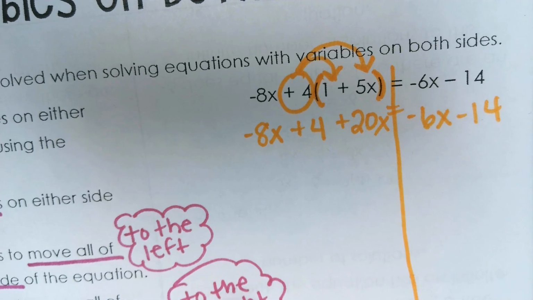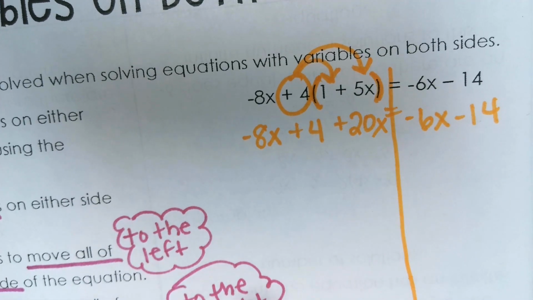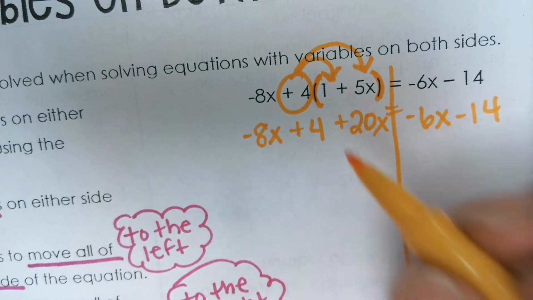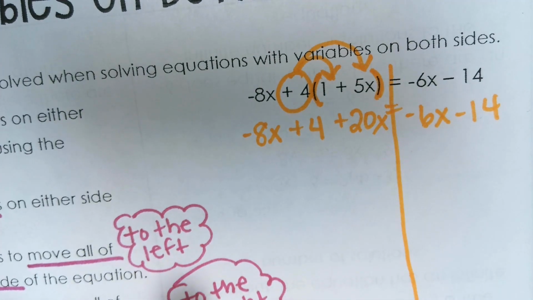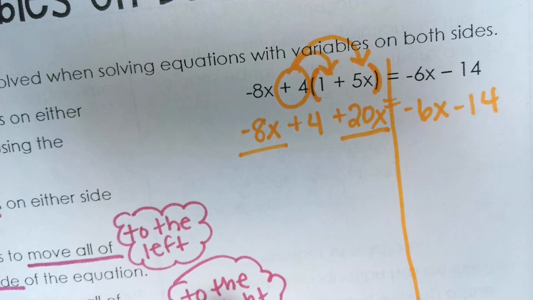So now step 2 says combine all like terms on either side of the equation. So look at the left side. My like terms would be ones that both have an x or both don't have an x. So in this case, it's the ones that both have an x. Negative 8x and a positive 20. So I'm going to put those together. So negative 8 plus 20.